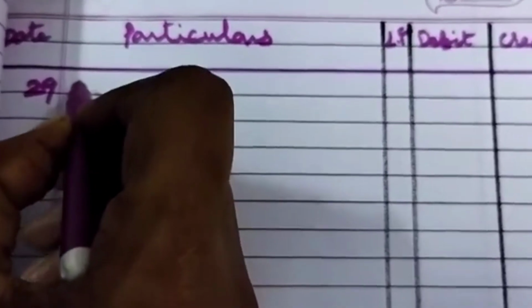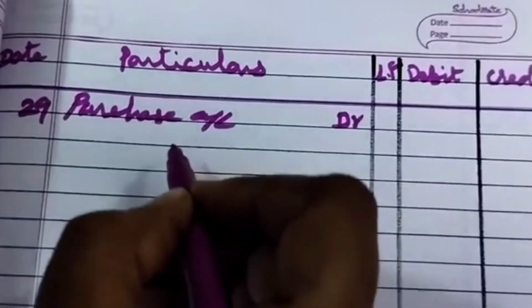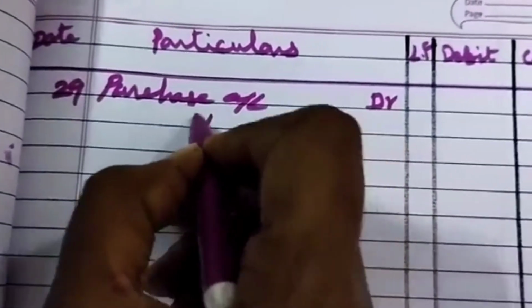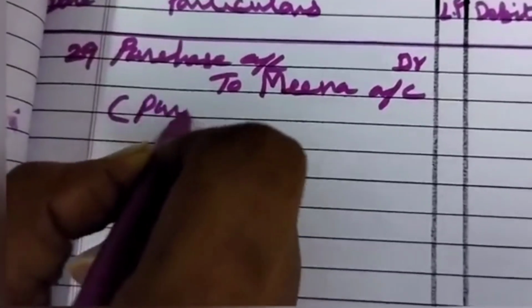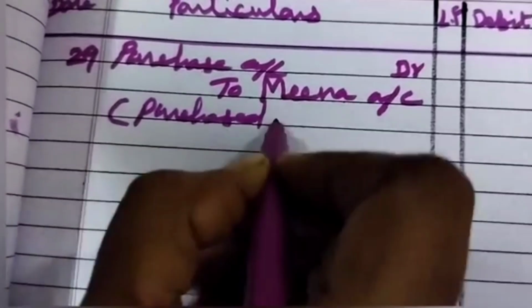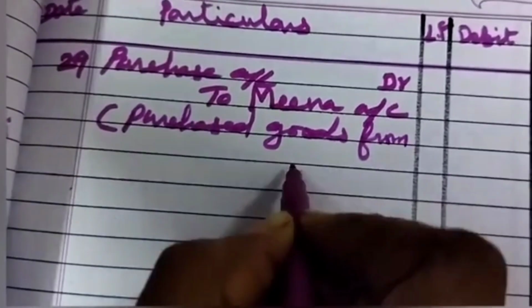Then we have to write purchase account, debtor, to Meena account. What's the narration? Purchase goods from Meena.